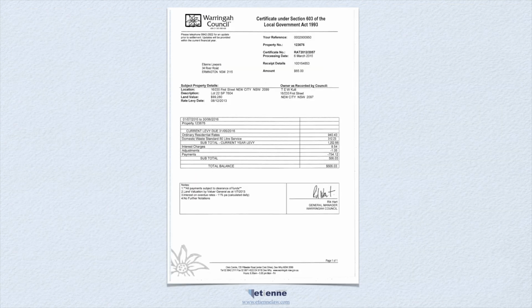To calculate the adjustment for council rates, the starting point is using the certificate we obtain on your behalf. As you can see, we obtain a certificate from the particular council, which is known as a Section 603 certificate. The Section 603 certificate shows the name of the current owners and how much of the current year's council rates are paid or are outstanding.